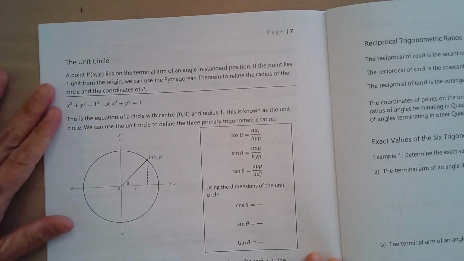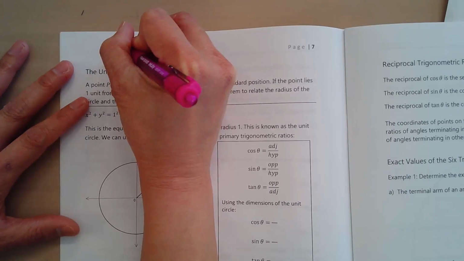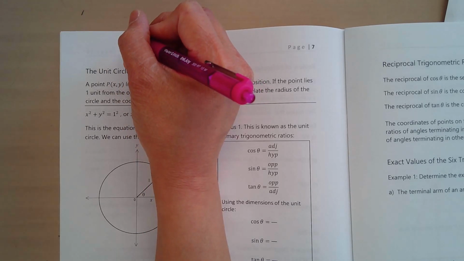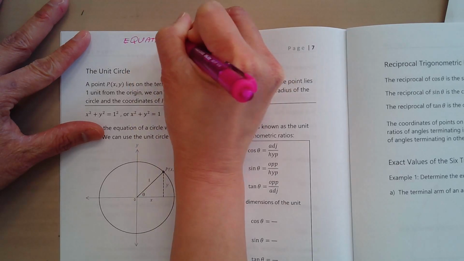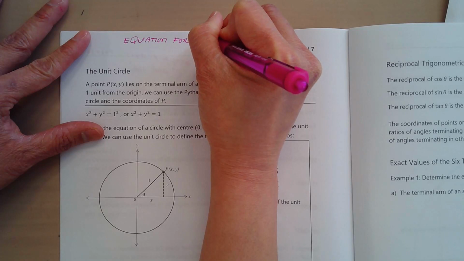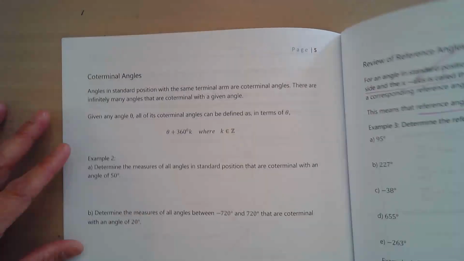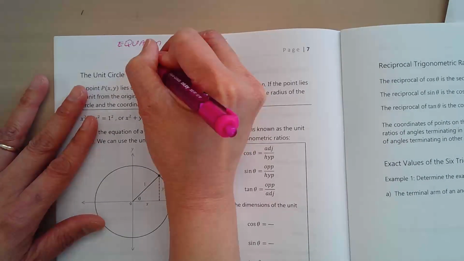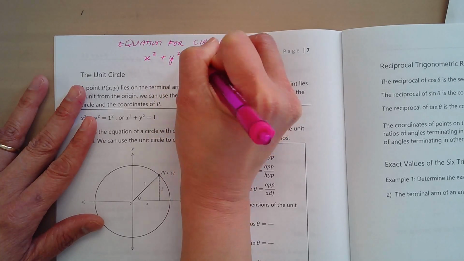Now, we didn't discuss this, but the equation for a circle is x squared plus y squared equals r squared.